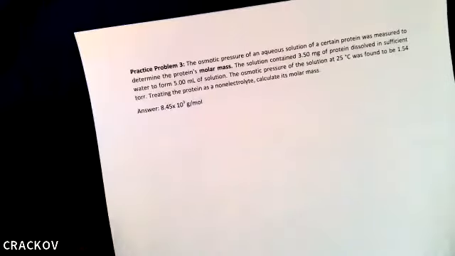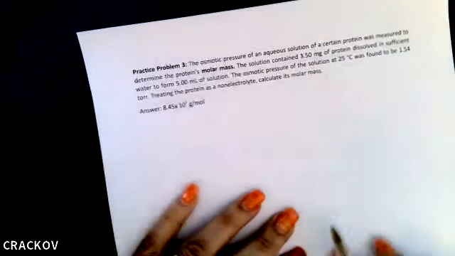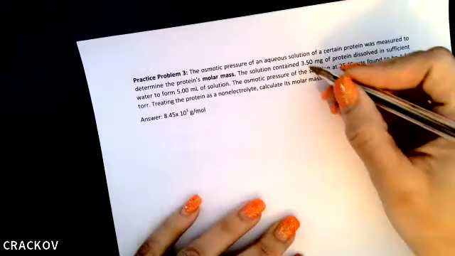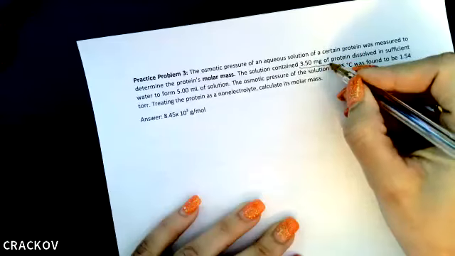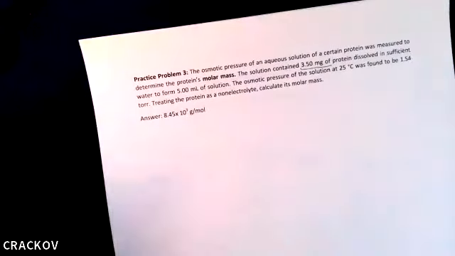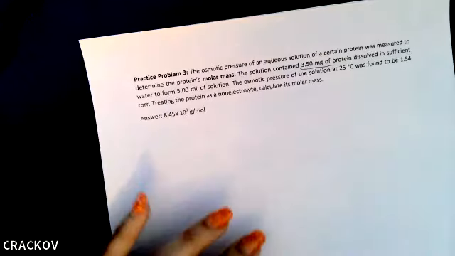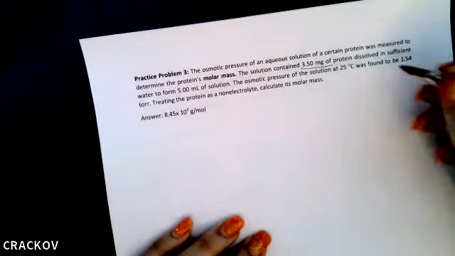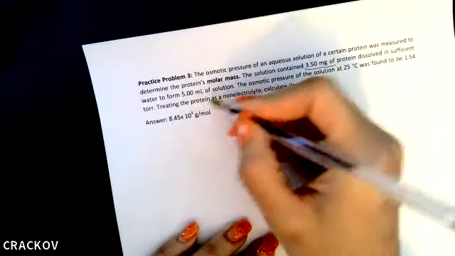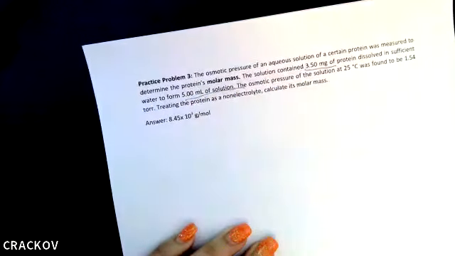So problem 3 here. The osmotic pressure of an aqueous solution of a certain protein was measured to find the protein's molar mass. The solution contained 3.50 milligrams of protein dissolved in sufficient water to form 5 milliliters of solution.